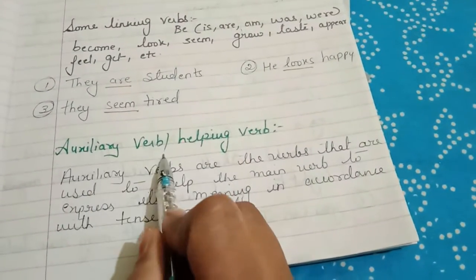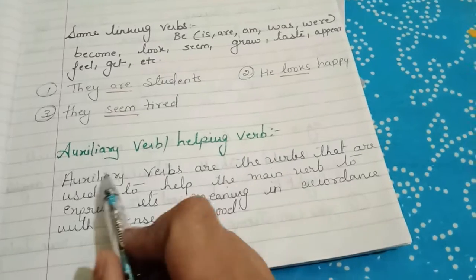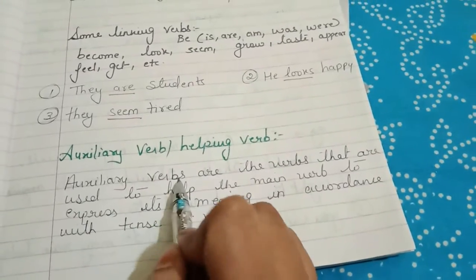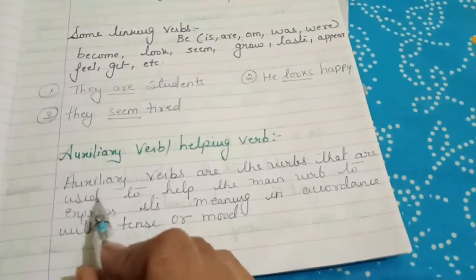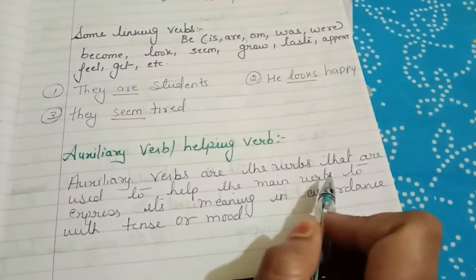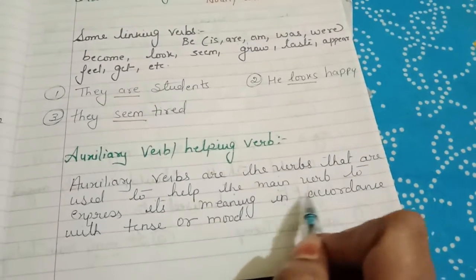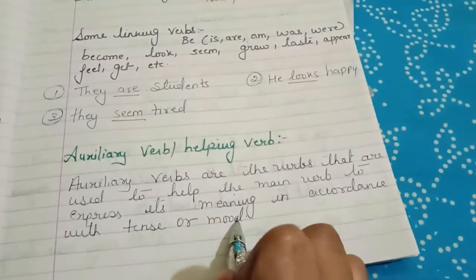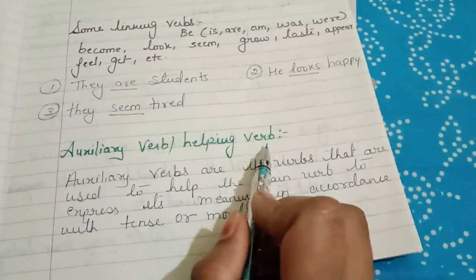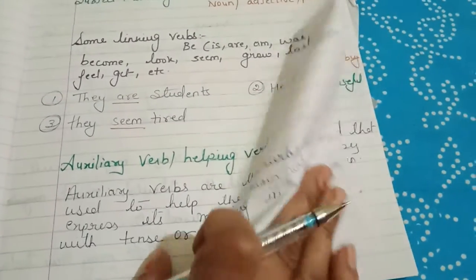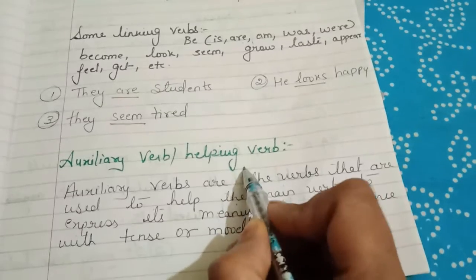Now auxiliary verb, or we can say helping verb. Auxiliary verbs are the verbs that are used to help the main verb to express its meaning in accordance with the tense or mood. So an auxiliary verb helps, that is why it is called a helping verb.